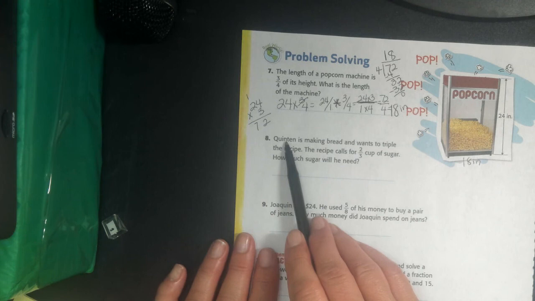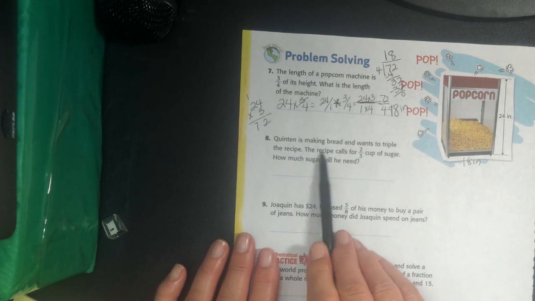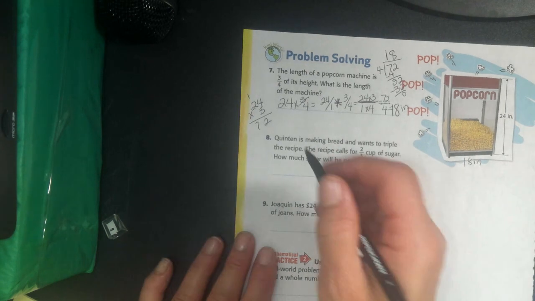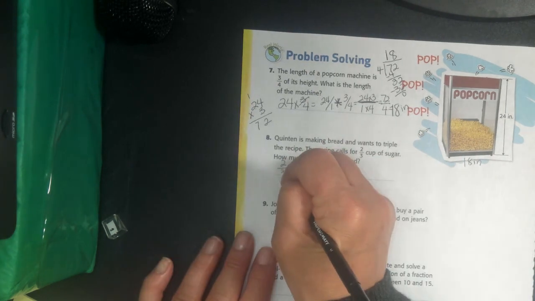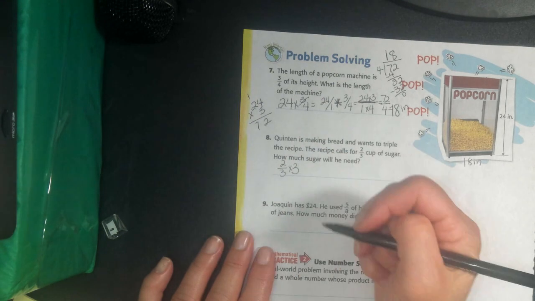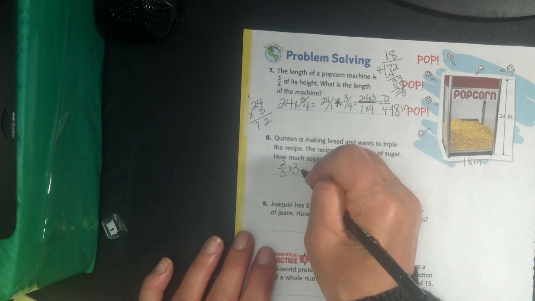All right, here's Quentin. He is making bread and wants to triple the recipe. The recipe calls for 2/3 cup of sugar. How much sugar will he need? So for one recipe, he needs 2/3 of a cup, and he's going to figure out how to multiply that by 3, right? He could do 2/3 plus 2/3 plus 2/3. He could do it that way.